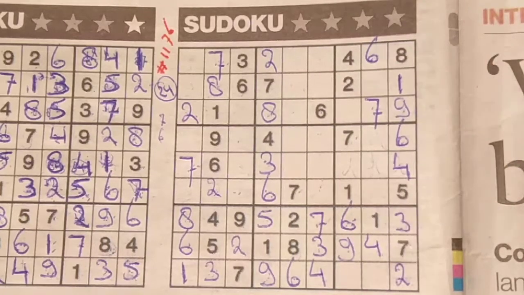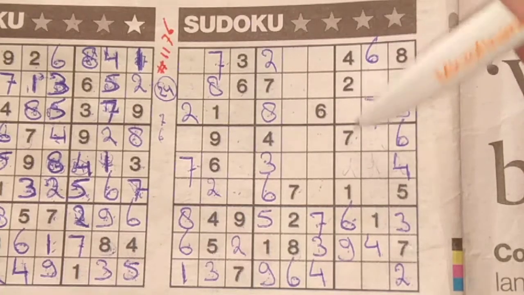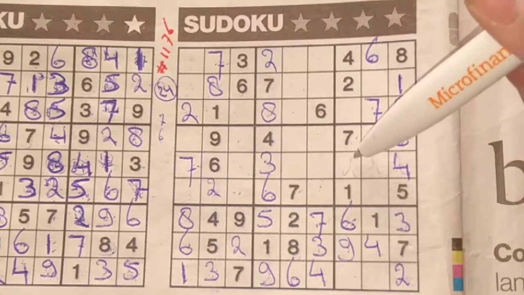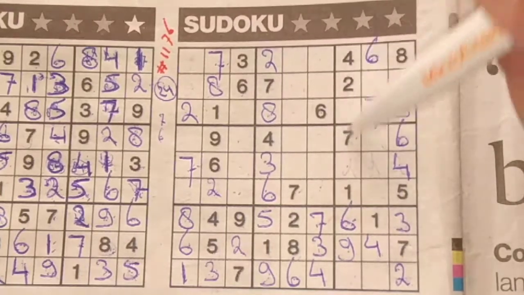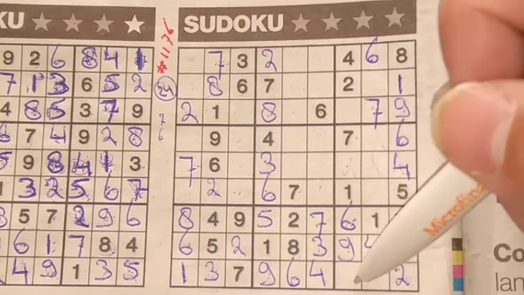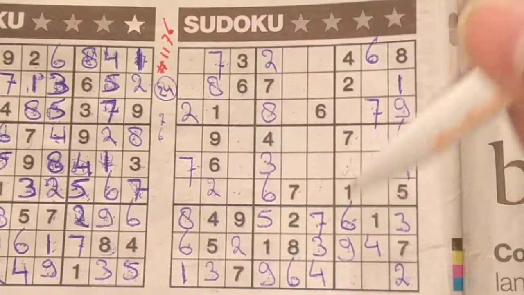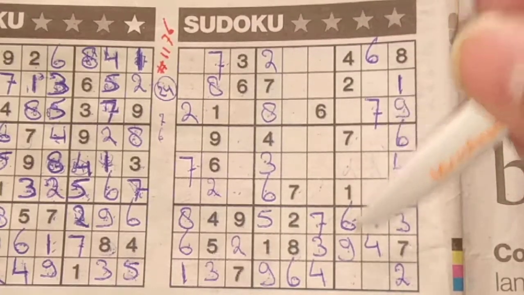Eight and 5, 5 and 3. Yes, in this column, 1, 2, 3 missing numbers. The 3 is missing. The 5 is missing. And the 8 is missing. 3, 5, 8.